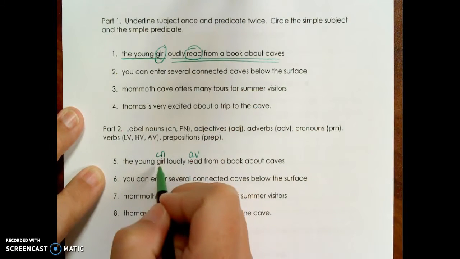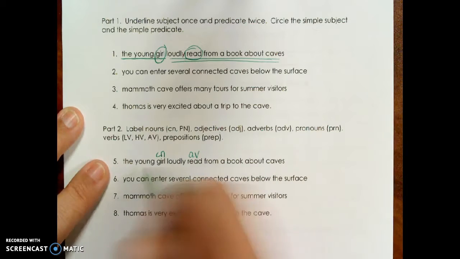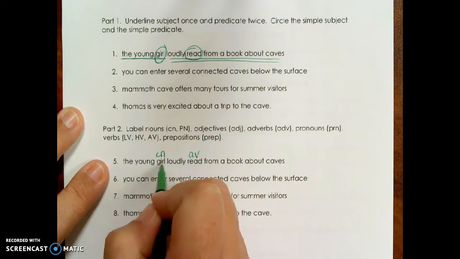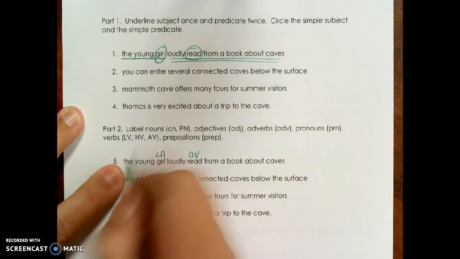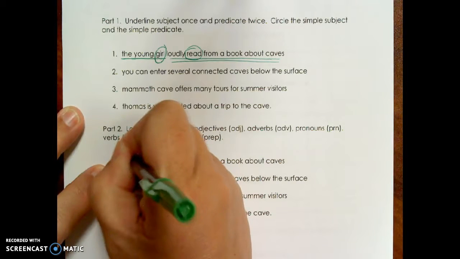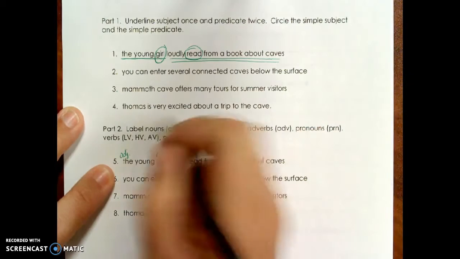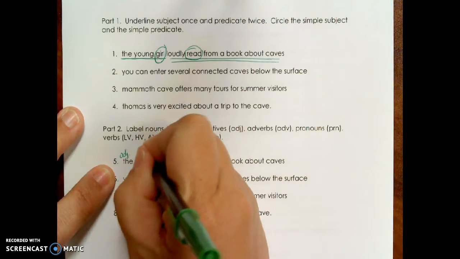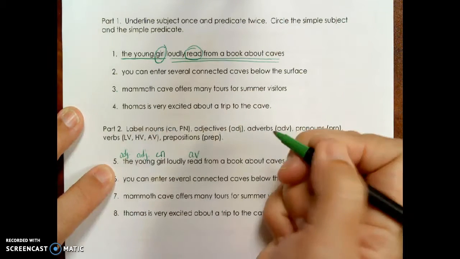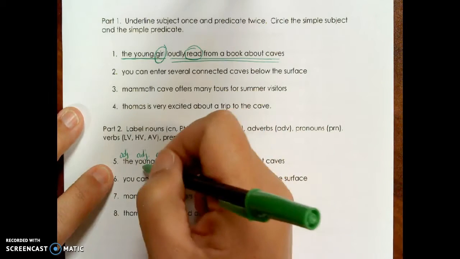So now I'm going to look back at these words that describe these things. The girl, the is one of the articles. It's an adjective in the way it tells you how many. It's just the girl. Young is another adjective. It's telling me which girl or what kind of girl, the young one.